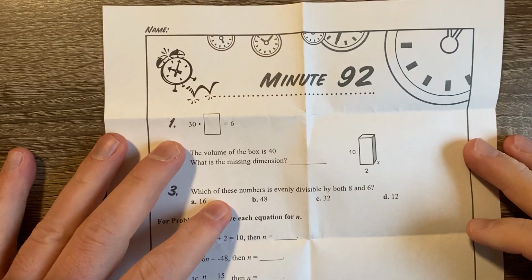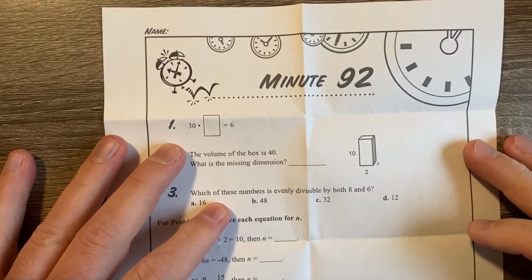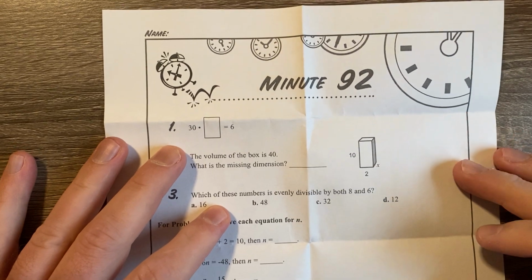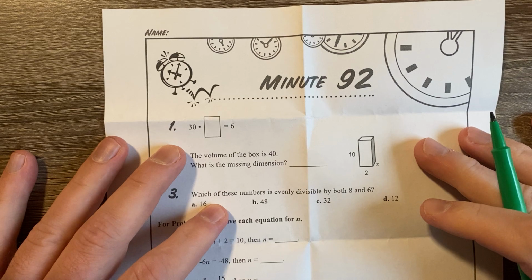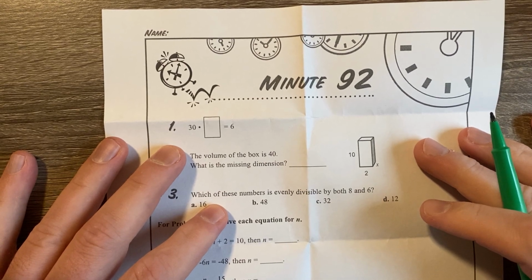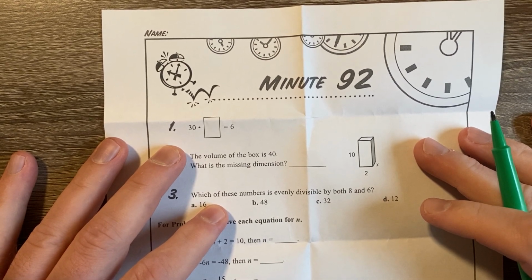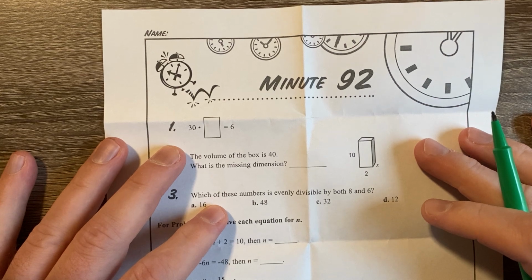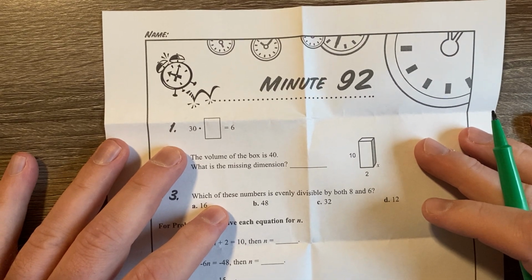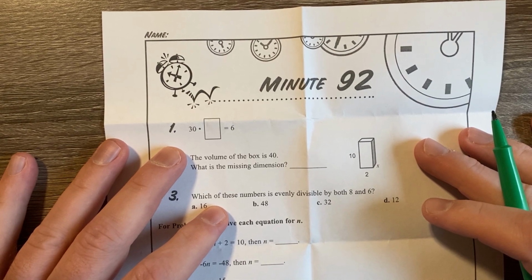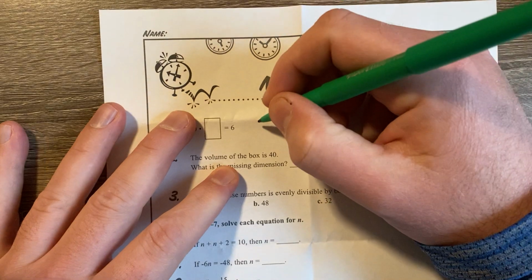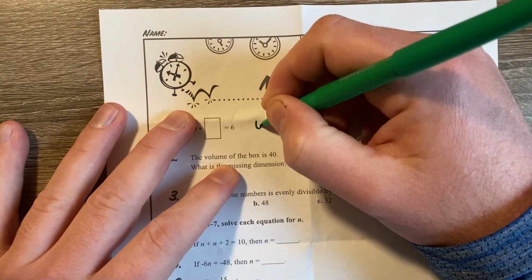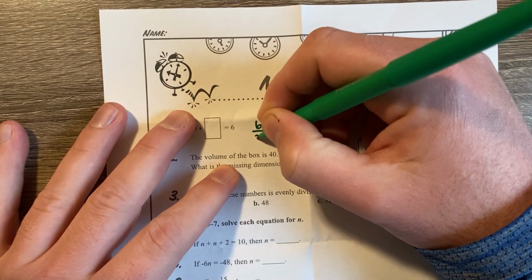Math Minute 92, problem number 1 says 30 times some number equals 6. So to figure out this missing number, I have to do the opposite of what it is showing here. Right now it's showing multiplication, so I need to do the opposite of that to figure out the missing number. So it's going to be division. What I need to do is 6 divided by 30.